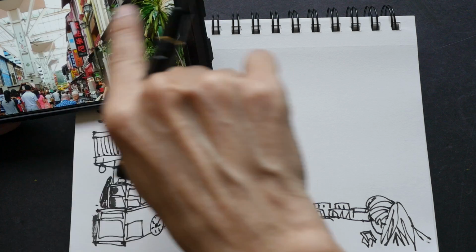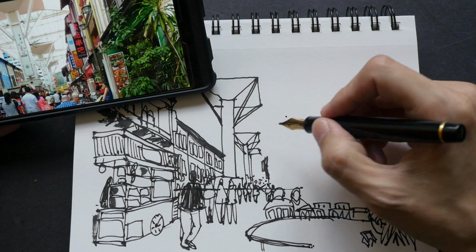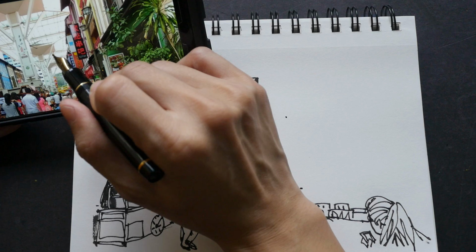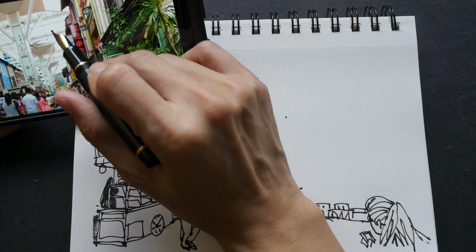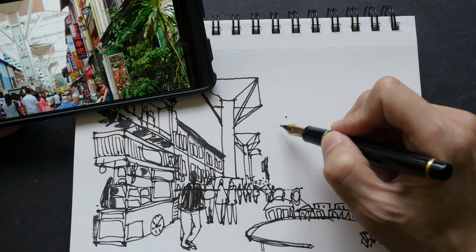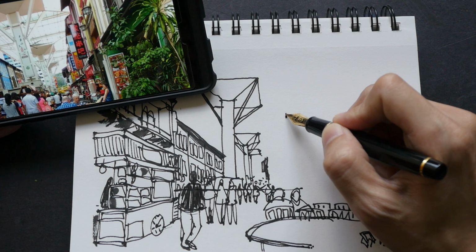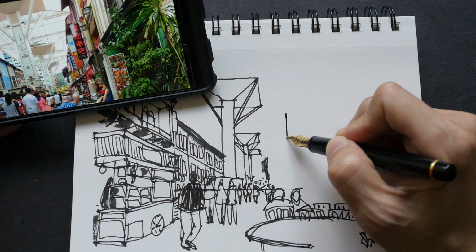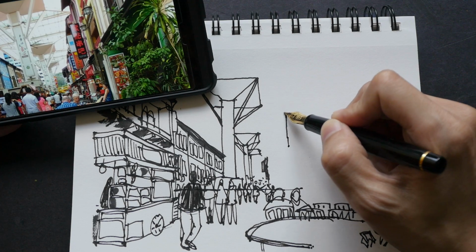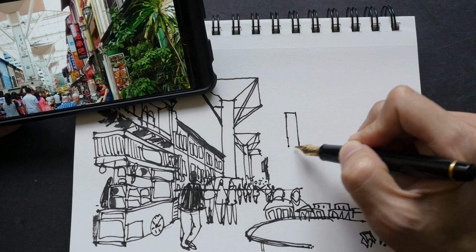You have to measure the distance from left to right. Like in this case, it's about 1, 2, 2.5. Or is it 3? This is 1, 2, 3, 3.5 boards away. So it's going to start here, it's going to end here. Alright, so I'm going to draw like this.